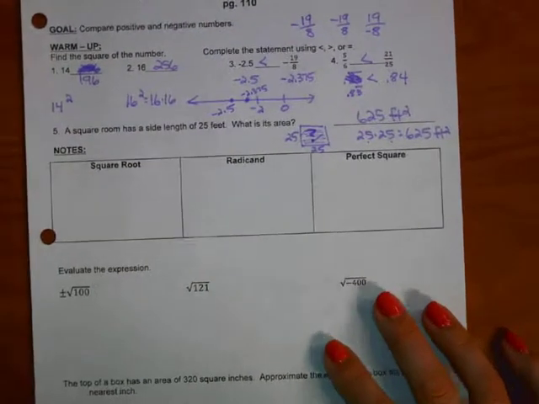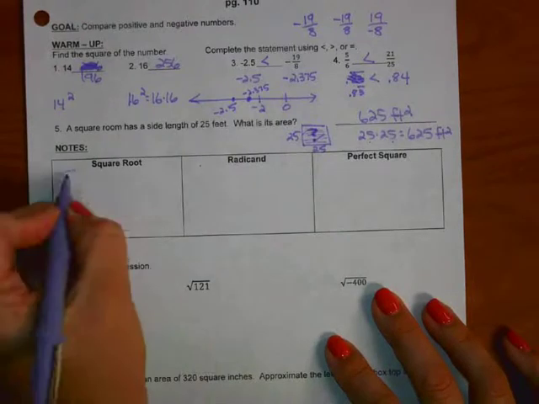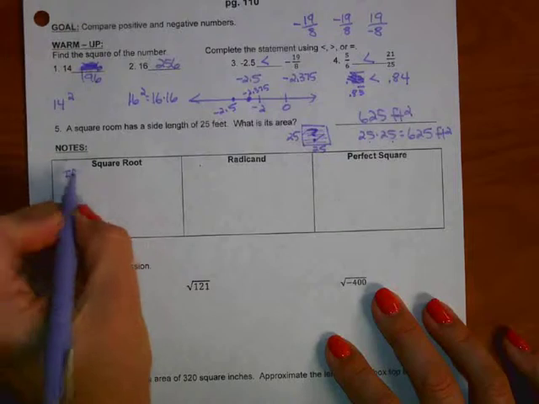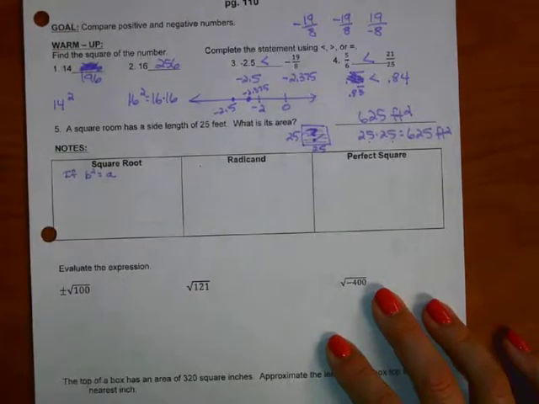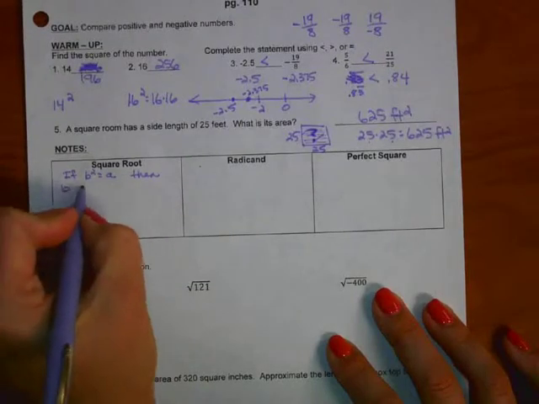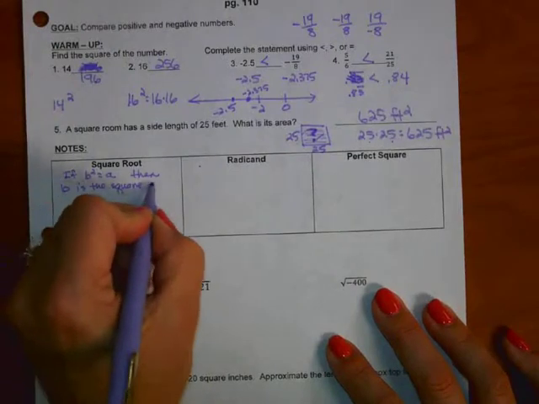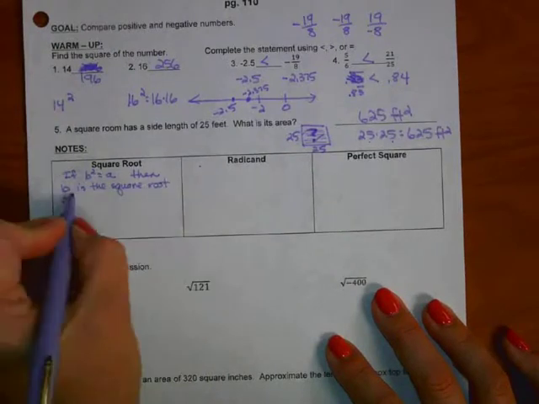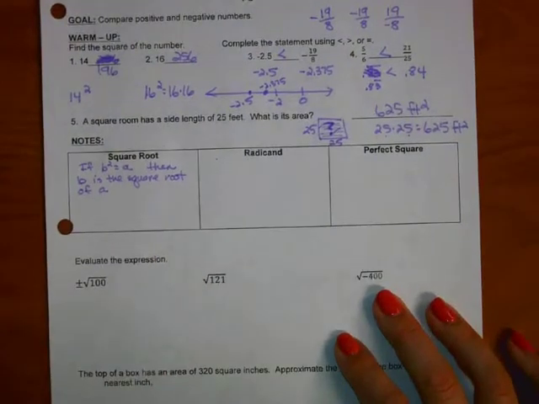Let's write some definitions here. Square root. I get a little bit to fill in here, so don't write too big. This is the official definition. If b squared equals a, so like if 2 squared equaled 4, is what they're saying, then b is the square root of a. Now I'm going to make you draw a little picture here just to kind of clarify what they're talking about.